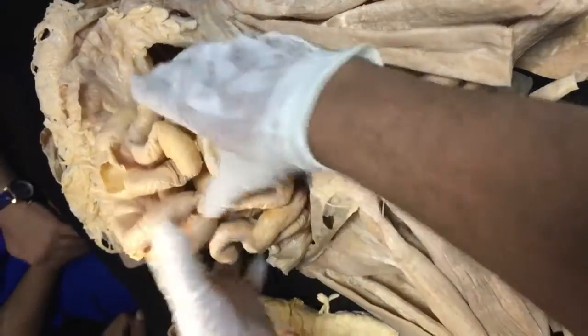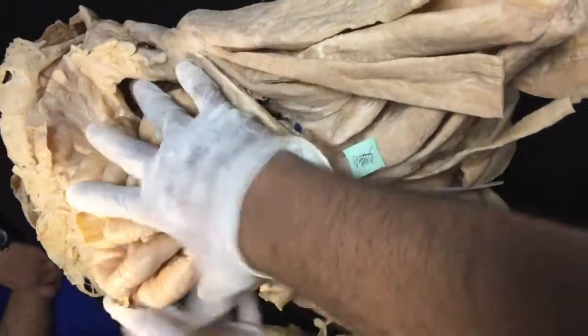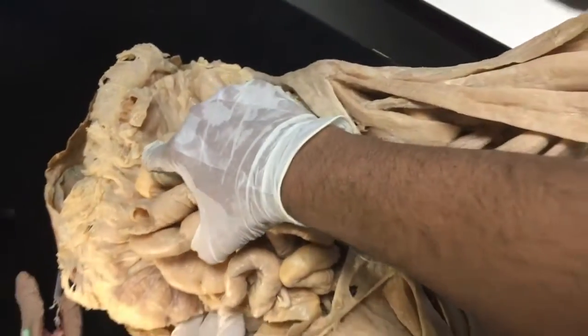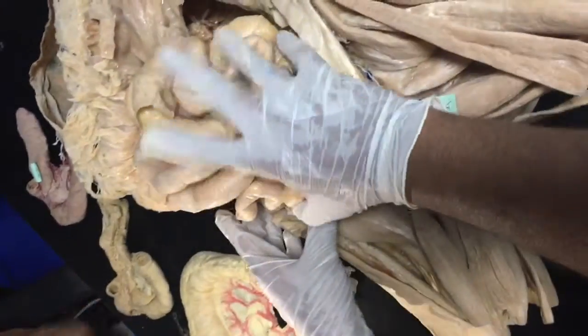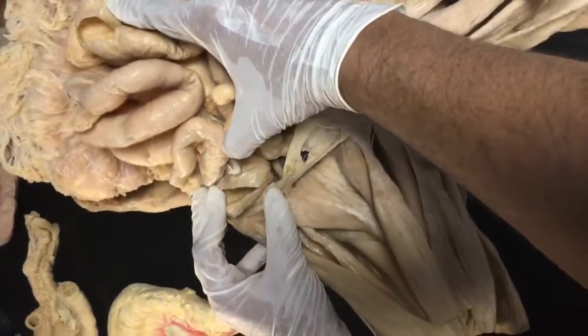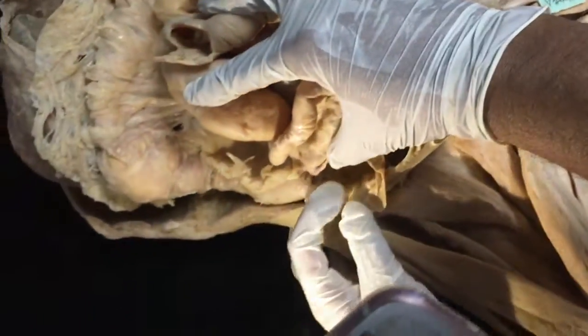So the whole of the abdomen will be filled with the small intestine. Then when we come to the sides, here you can see the cecum. What is this?